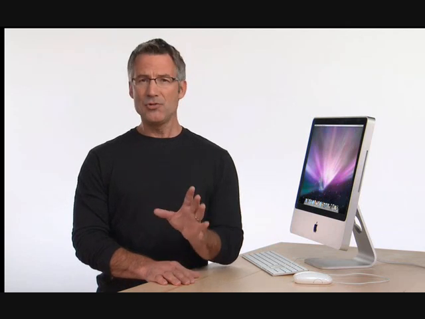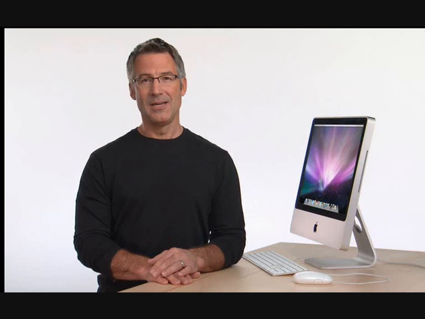I'm going to show you Leopard on an iMac, but Leopard was designed to run great on both desktops and notebooks alike. Leopard is the most impressive upgrade of Mac OS X yet, with over 300 new features. And now I'd like to give you a brief tour of some of the most exciting ones. So let's take a look.